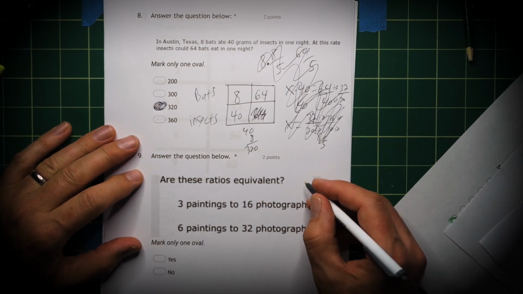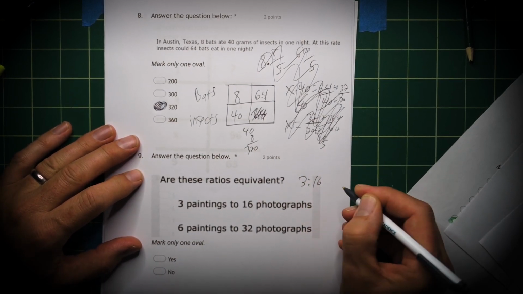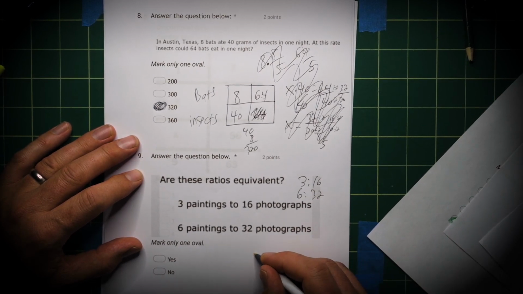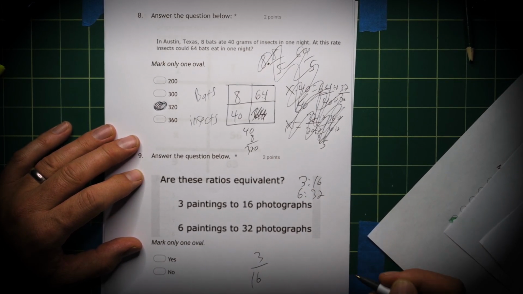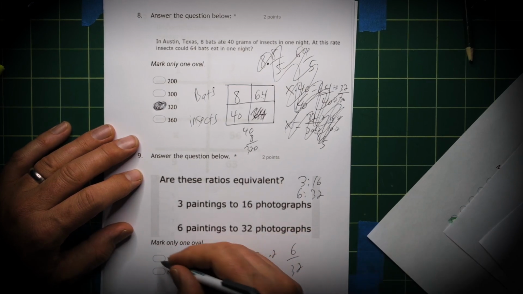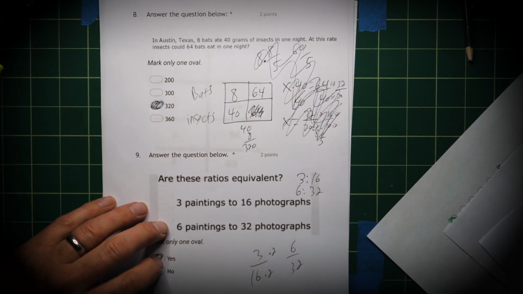Okay, answer the question below. Are these ratios equivalent? 3 to 16. 6 to 32. 3 over 16. Let's see what happens here. I can multiply this by 2, multiply this by 2. 6 over 32. Yes, these are going to be equivalent.